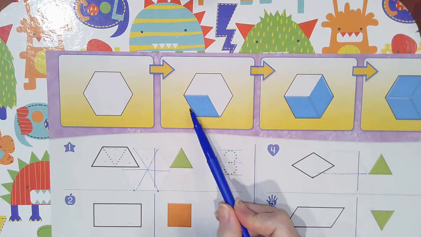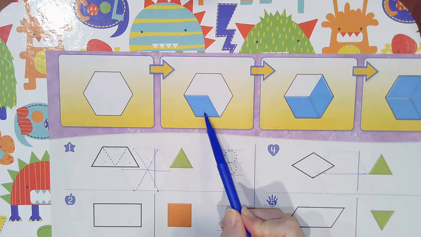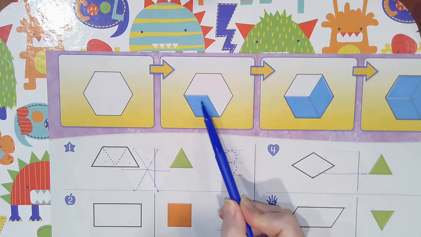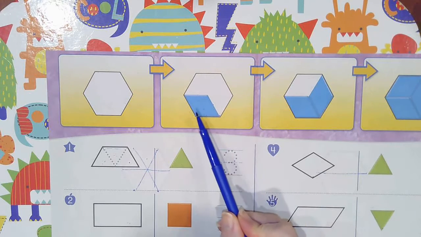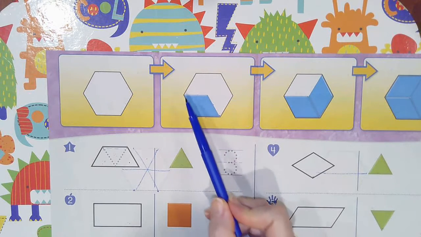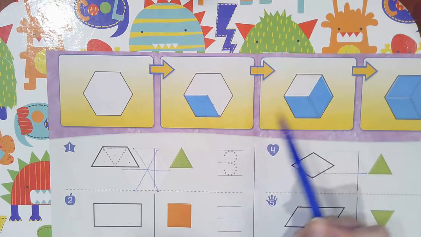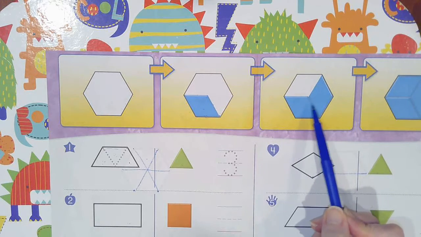How many sides does this blue pattern block have? Let's count. 1, 2, 3, 4. It has 4 sides, and how many corners? 1, 2, 3, 4.